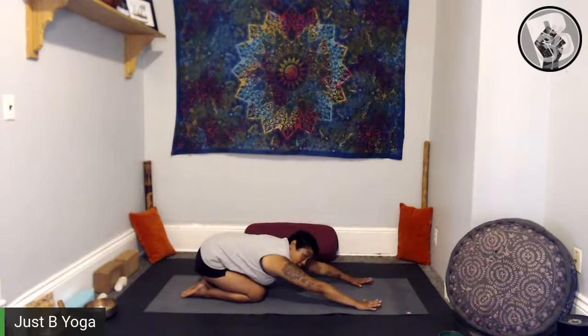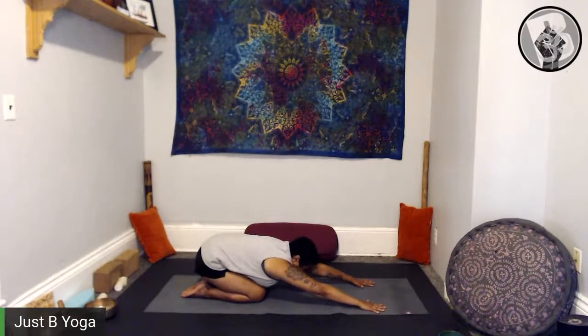Lengthen the arms out. Maybe find a little bit more space. Pushing the butt back. Glue the palms down. Is there tension in the shoulder sockets or is there ease? What about your neck? Feel the skin in the belly and the chest and the arms.